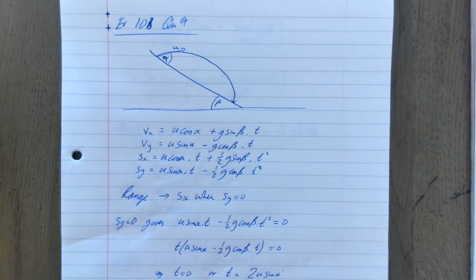Hi guys, here are the solutions to exercise 10b question 9 and 10c question 5.